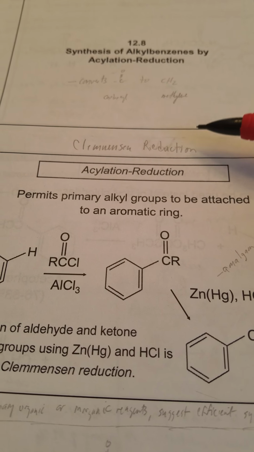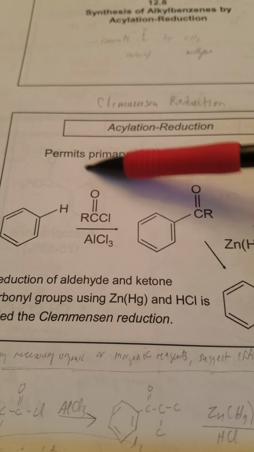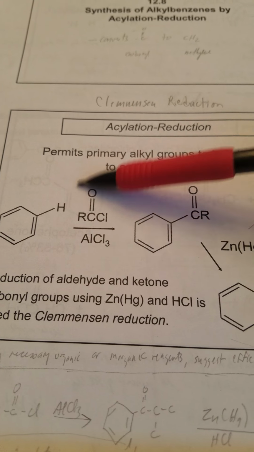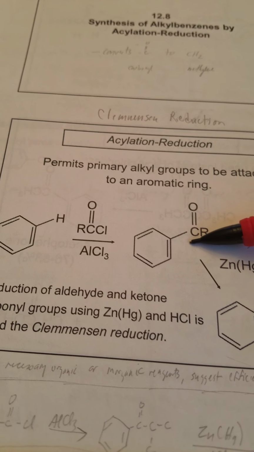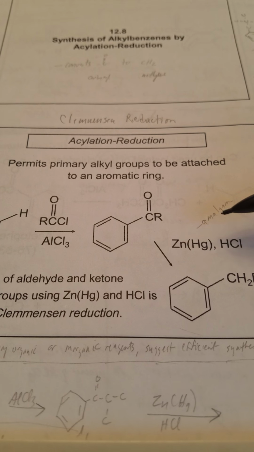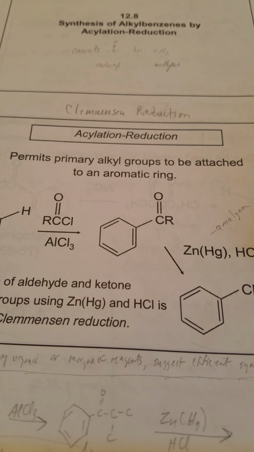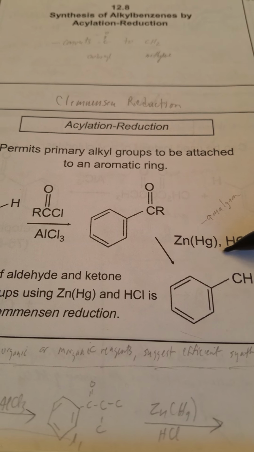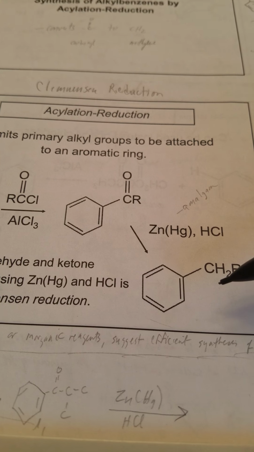One is called the Clemmensen reduction. What this is going to do is it's first going to show us the Friedel-Crafts acylation process, putting on our carbonyl carbon, and then using a zinc mercury amalgam and hydrochloric acid, this is going to convert this carbonyl carbon to a methylene carbon.